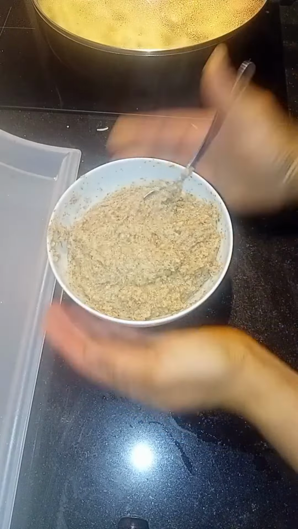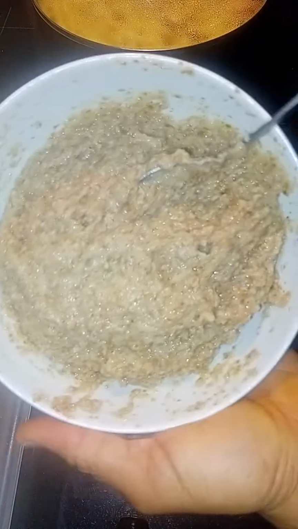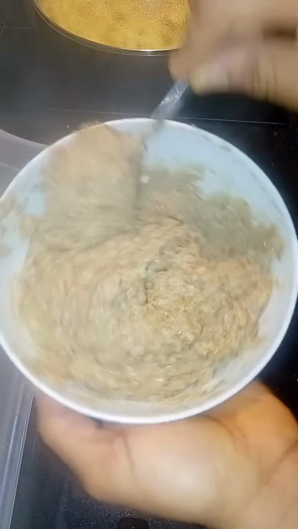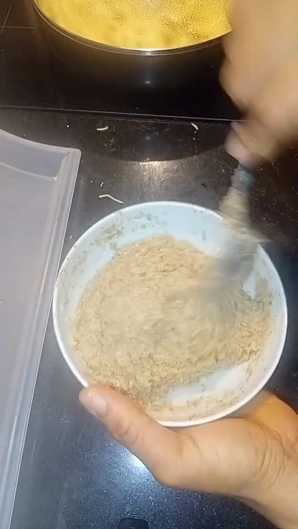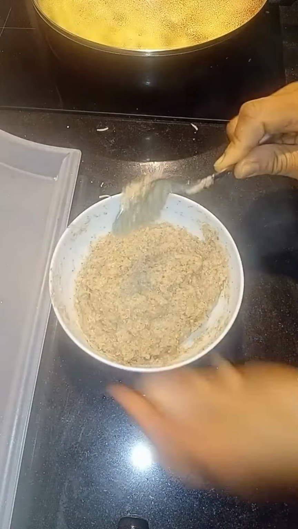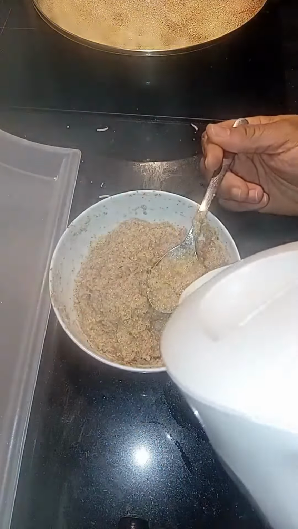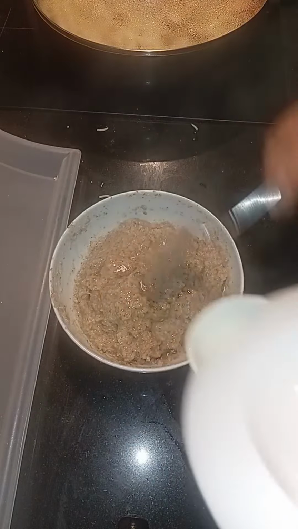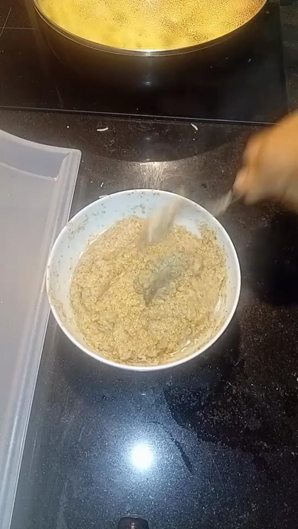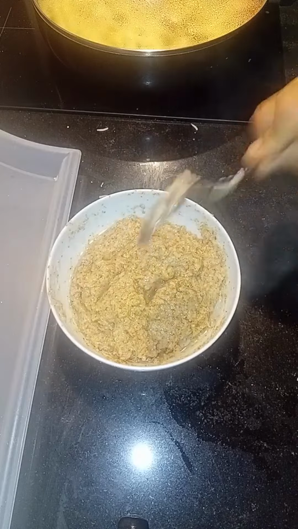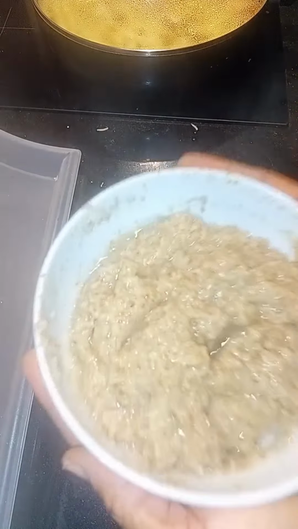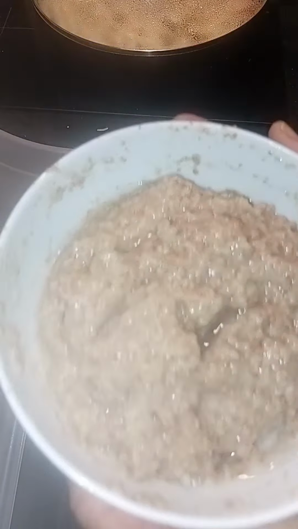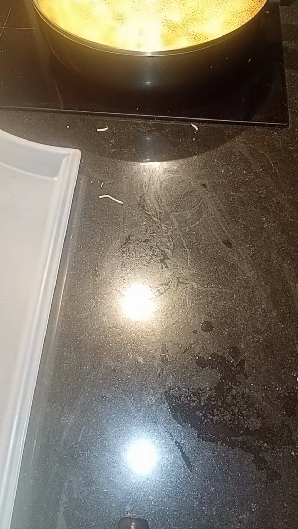So this is how the oat pap looks once you have finished making it. I'll add it now in my microwave for 30 seconds to 1 minute, so that it will fully cook, just like that. So I'll be doing it now. 30 seconds.